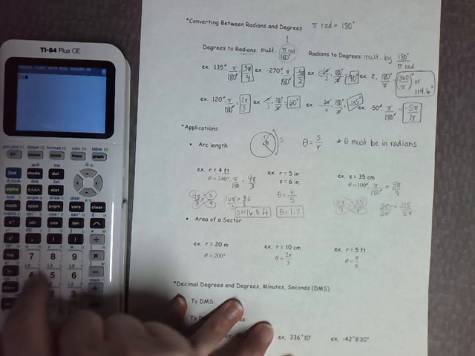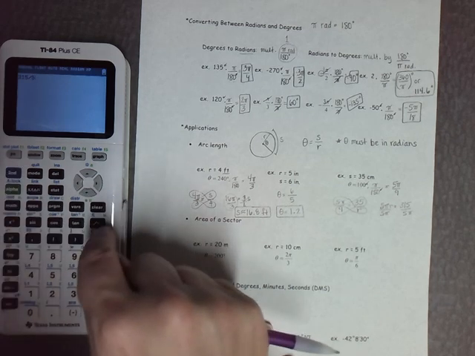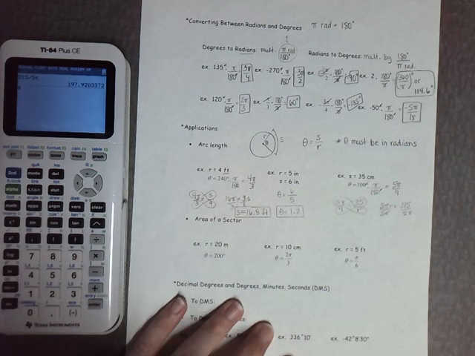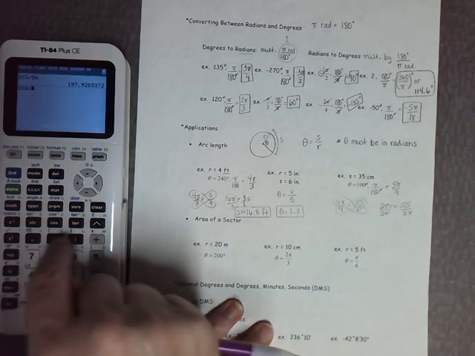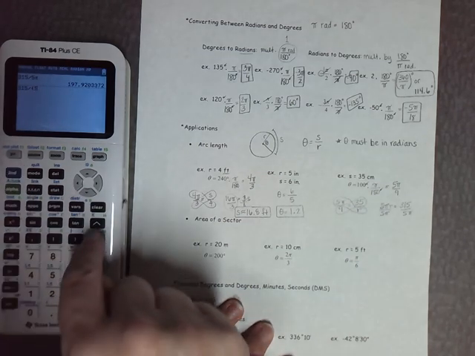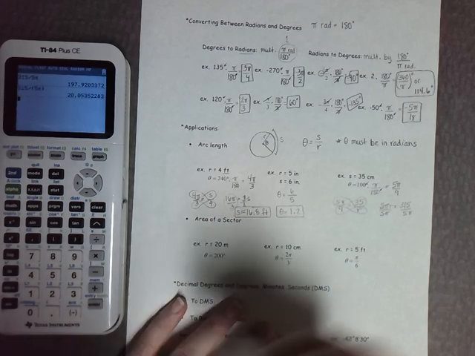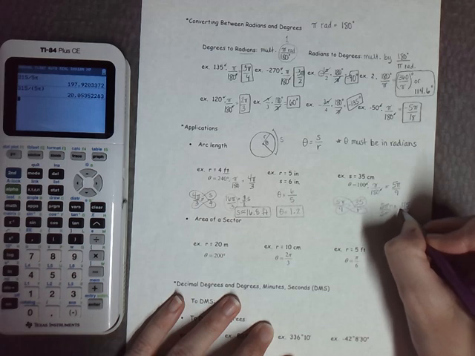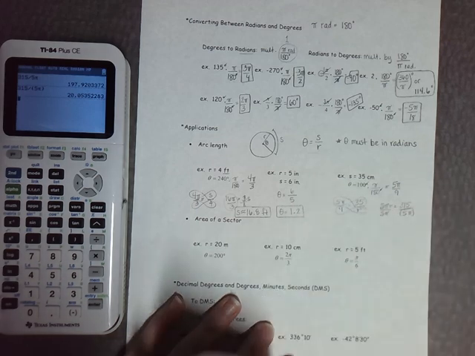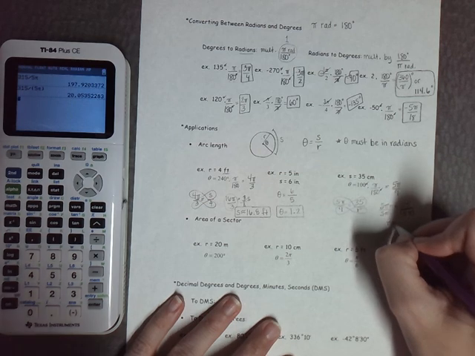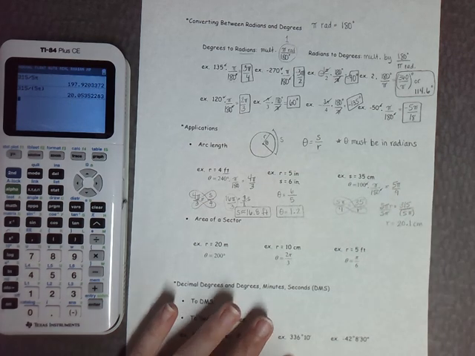I'm going to type 315 divided by 5 pi. Notice that gives me 197.9. And then I'm going to do 315 divided by parentheses 5 pi. That gives me 20.1. When you're dividing by a quantity, if that quantity is made up of more than one thing, it has to have parentheses. So the correct answer here is actually the 20.1 centimeters.